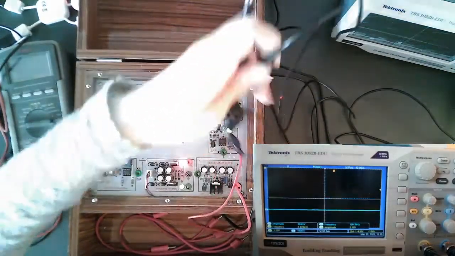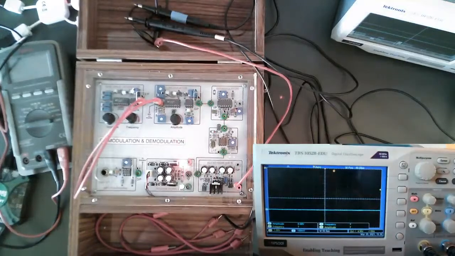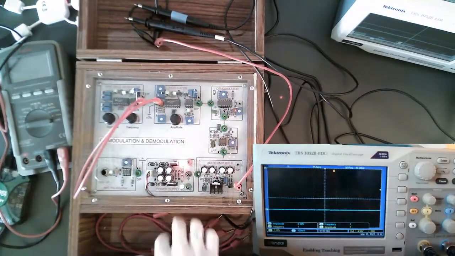And now we're going to connect the modulator output to the demodulator input.